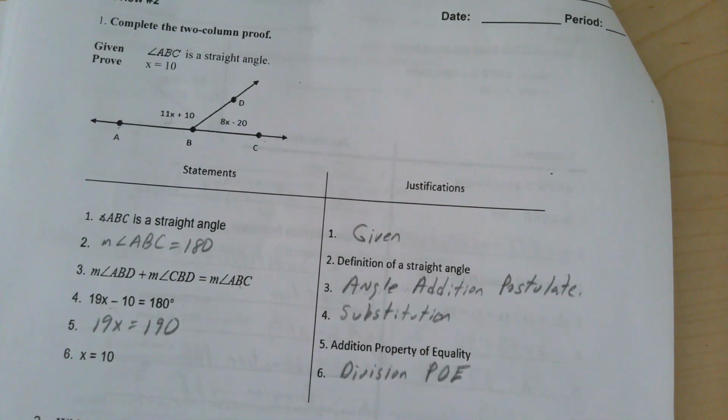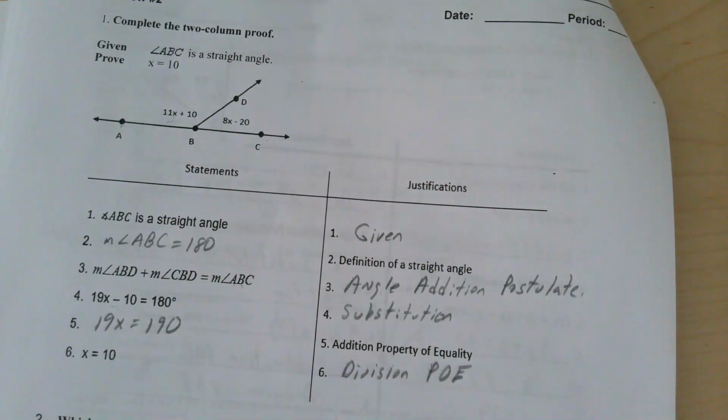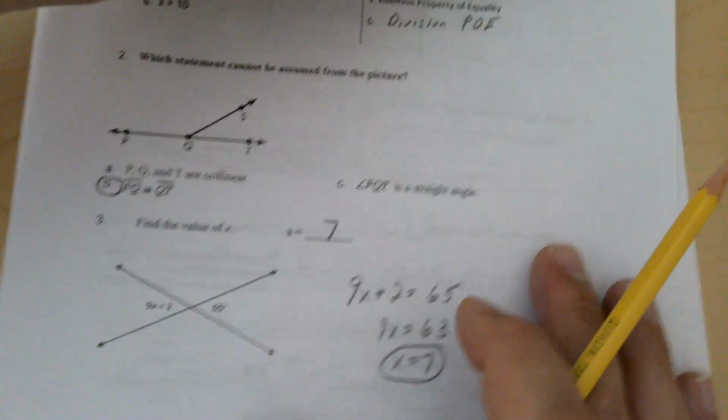And then all we did was the addition property, where we add 10 to both sides. And then the last move is to divide. So the division property of equality. So anytime, whatever you do to one side of the equal sign, as long as you do it to the other, it stays balanced. But we were able to prove that we got 10. So hopefully those type of proofs make perfect sense.